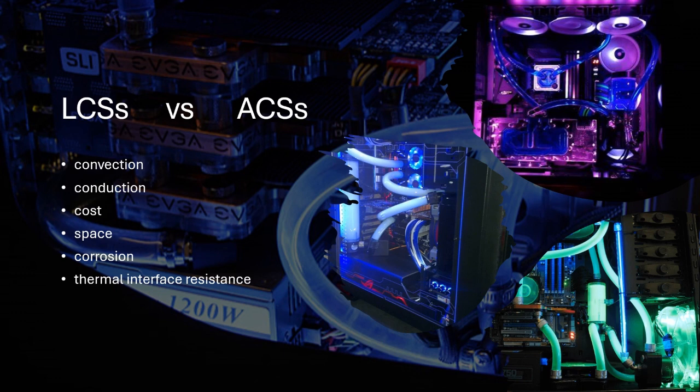Now I'll briefly elaborate on the apparent differences between LCSs and ACSs. Water, a commonly used coolant in CCSs, has a relatively high heat capacity, about 4 times higher than air at the relevant temperature and pressure for CCS purposes, which makes it a better medium for heat transfer than air. Coolants also have higher heat transfer coefficients and greater, more consistent, and more controllable flow rates. Therefore, liquid-based cooling systems enact great convection.